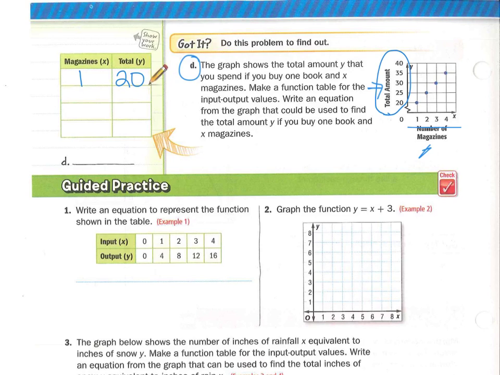So what you need to figure out is, once you have your outputs, your outputs are all going to be 20, 25, 30, and 35. That means they're going up by 5 every time. So it's 5 times x plus some other amount. So think about 5 times 1 is 5. 5 plus what equals 20, and that's going to be the rest of your equation. So you would start with y equals 5x plus some amount that you're going to figure out. When you think you've got it, come back and check your answer.